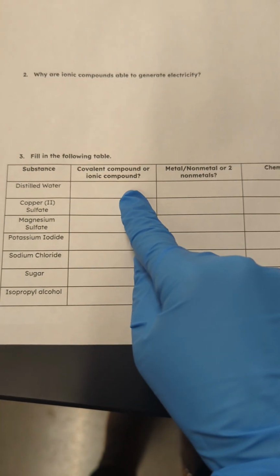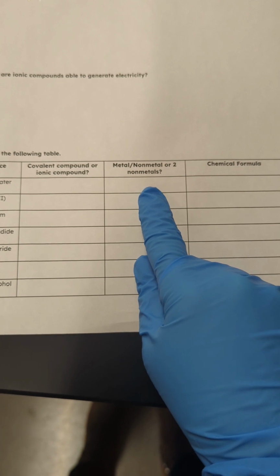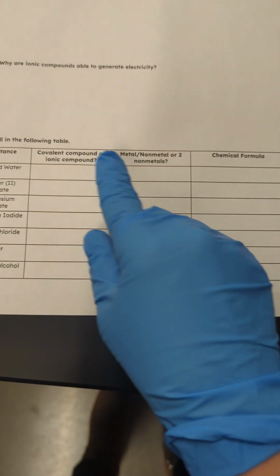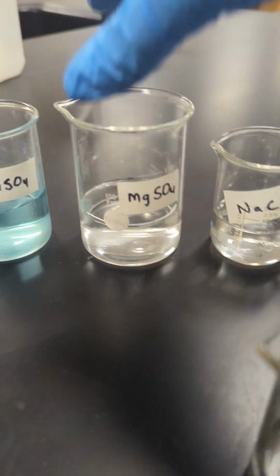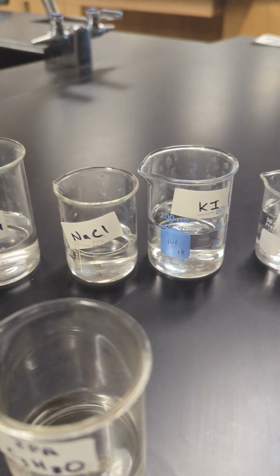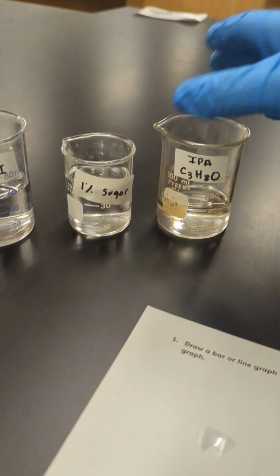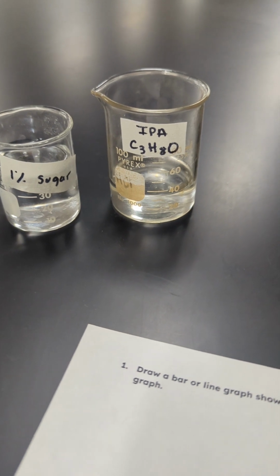Are these substances covalent or ionic? You can tell that given what elements are involved. Metals and nonmetals form an ionic bond, and two nonmetals form a covalent bond, and we're going to write the chemical formulas. You might have to look those up. I've provided some chemical formulas here. You need to definitely look up the sugar chemical formula. You're going to be looking up sucrose, and there is isopropyl alcohol. Otherwise, you can Google.